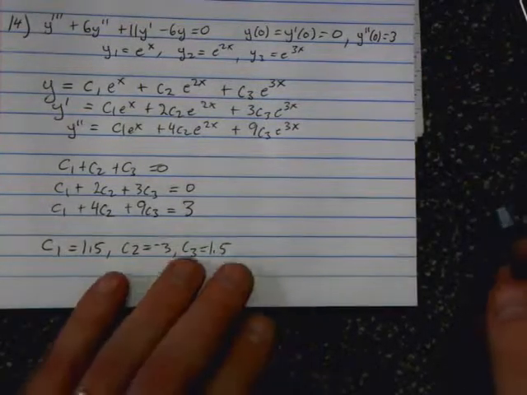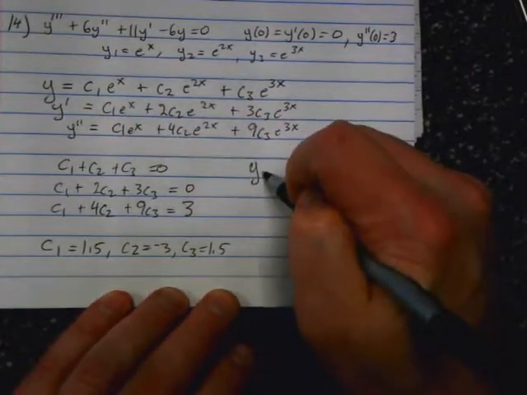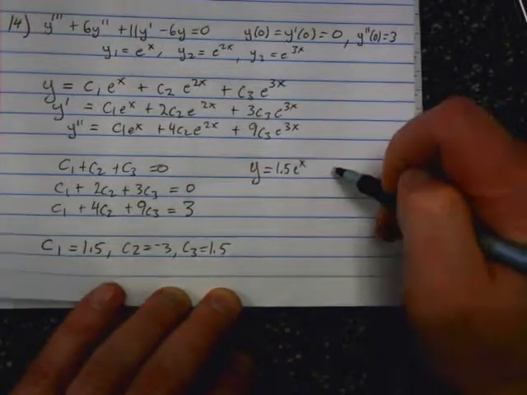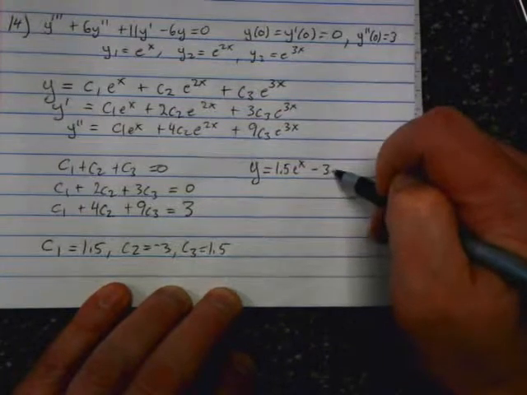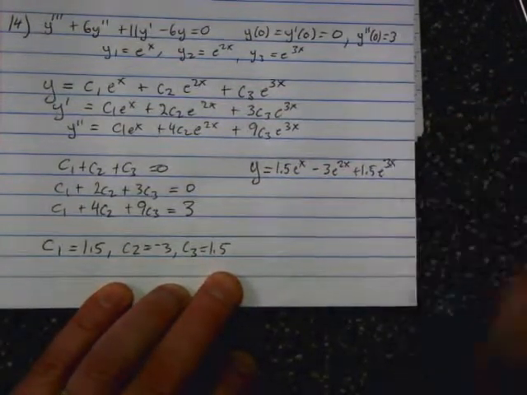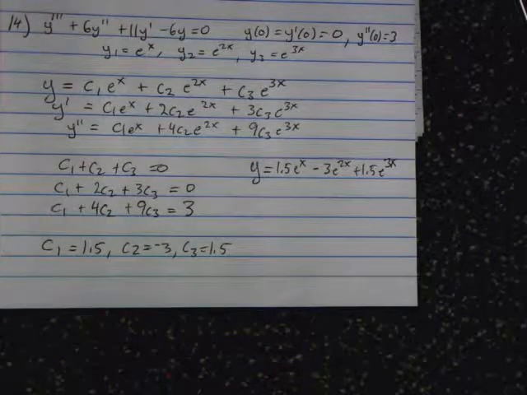So our final answer would be y equals 1.5 e to the x minus 3 e to the 2x plus 1.5 e to the 3x. There is the solution that matches that differential equation with those initial conditions.